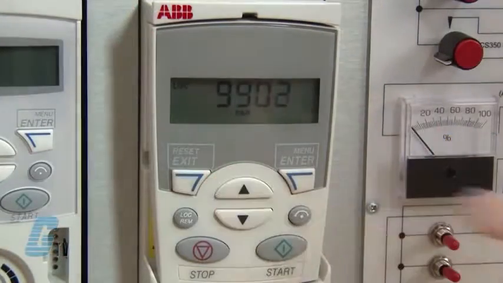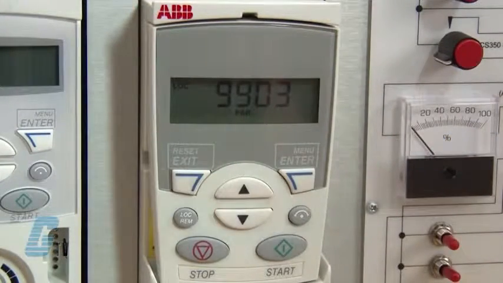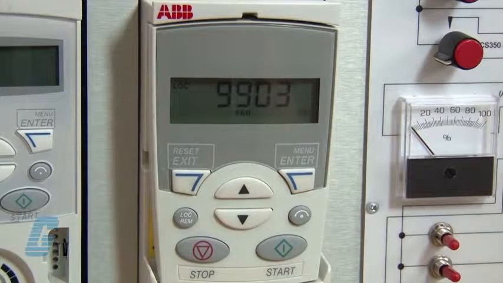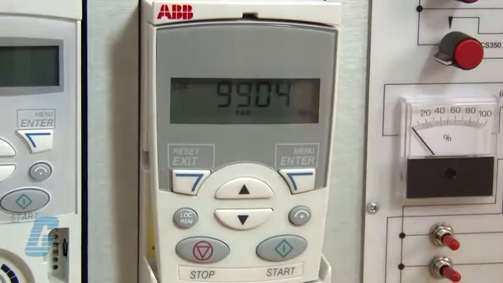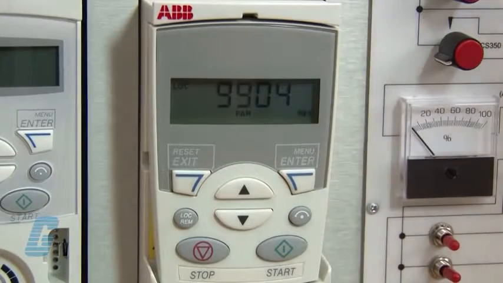The next parameter is 9903 for motor type. This can either be set for asynchronous motors or permanent magnet synchronous motors. 9904 sets the motor control mode for vector speed, vector torque, or scalar control mode. For a basic startup, I will keep the 9903 and 9904 parameters at the default settings.